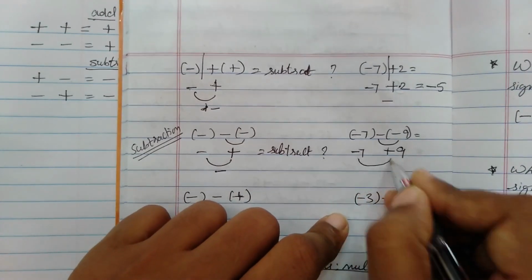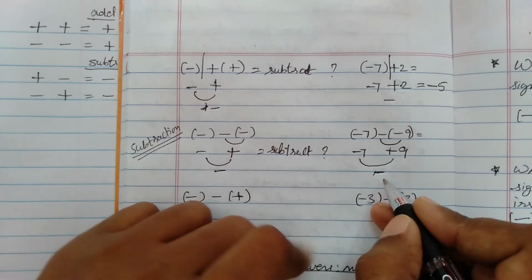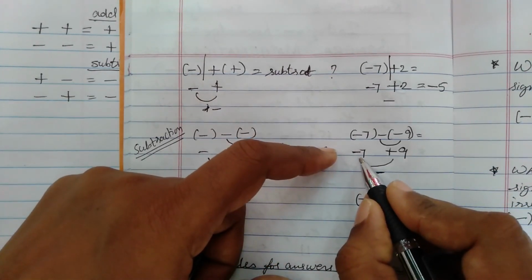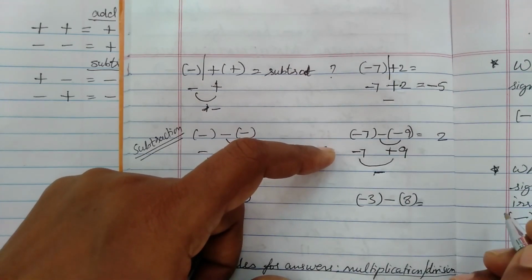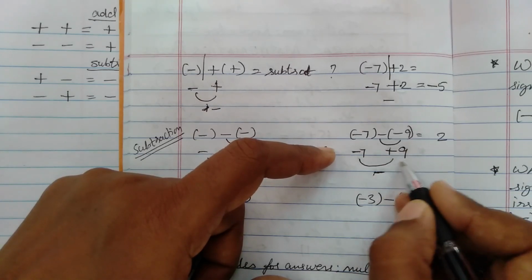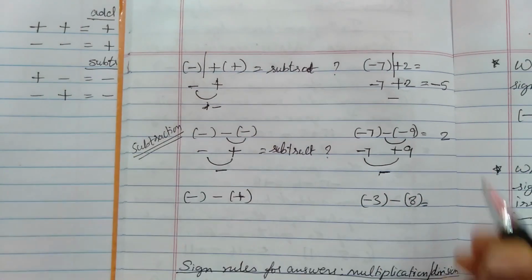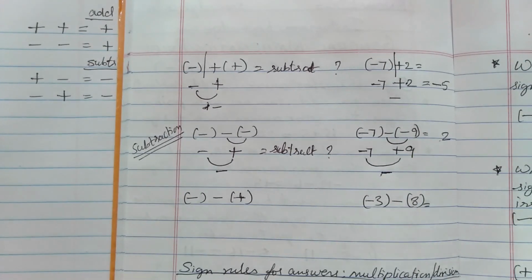So you will have to subtract these two numbers. So what will happen now? 7 minus 9 is 2. And you take the sign from the greater value. Which is the greater value? 9. 9 has a positive sign. So it means this is a positive 2. Got it?